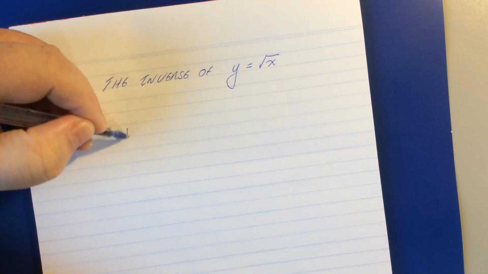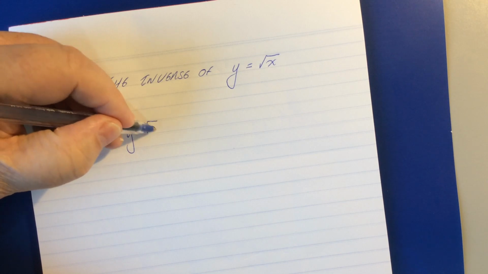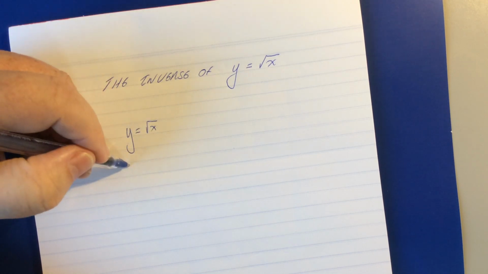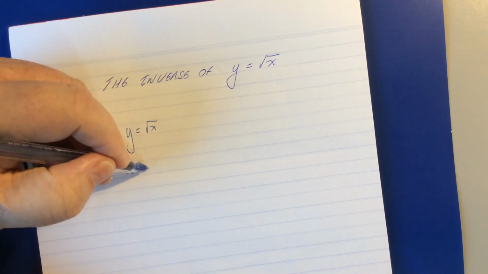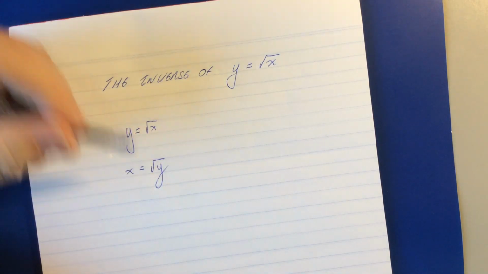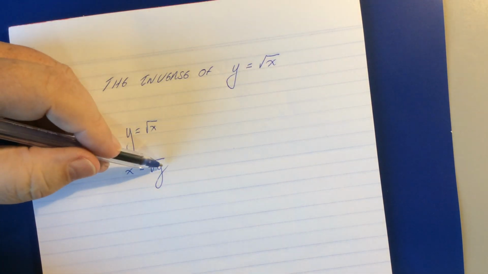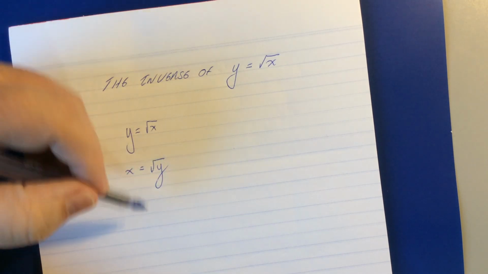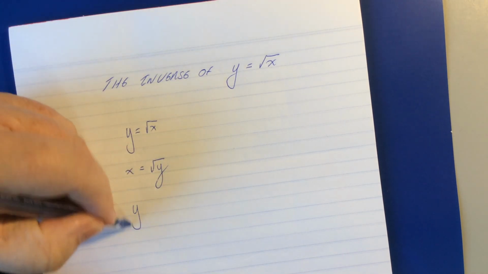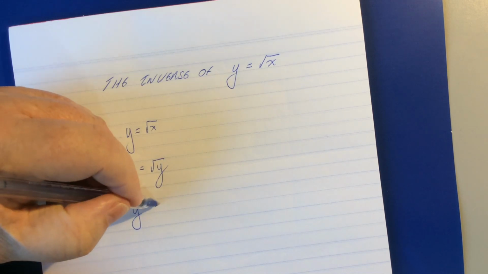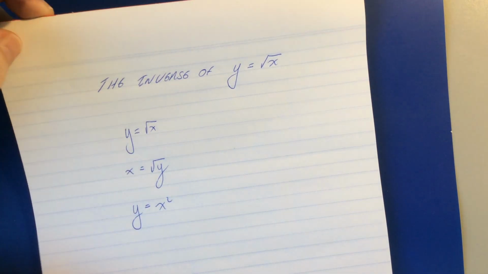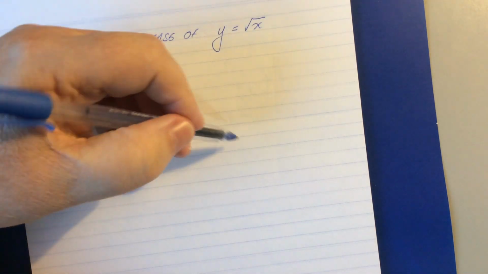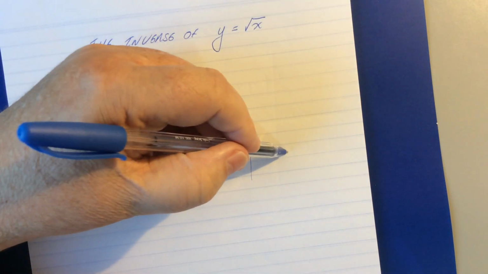So if y is equal to root x, then we simply swap x for y as is normal, and as we need to get y without the square root sign, we square both sides, so we wind up with y equals x squared. Now, her question revolved around this.